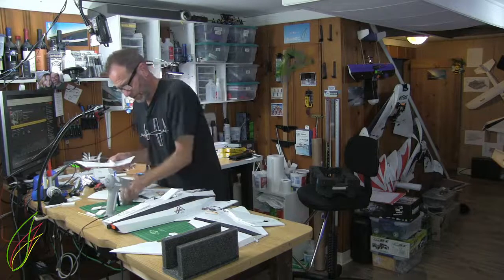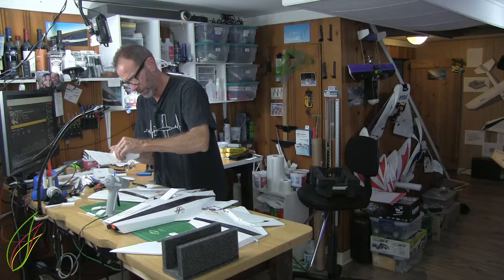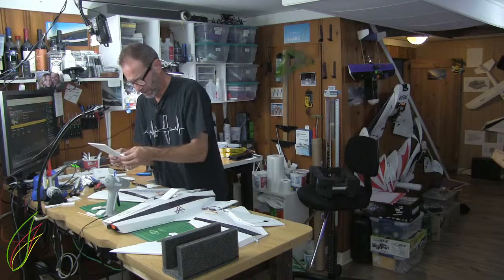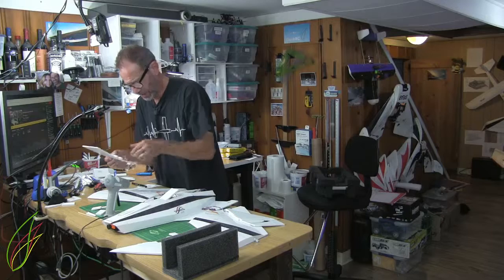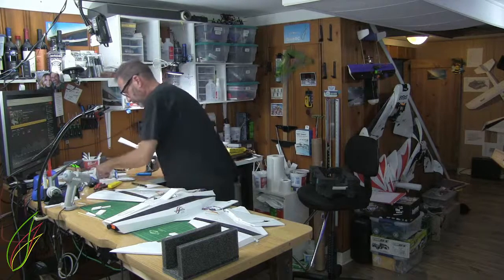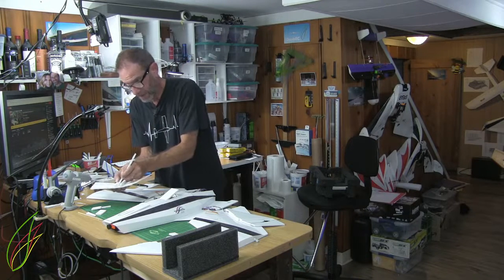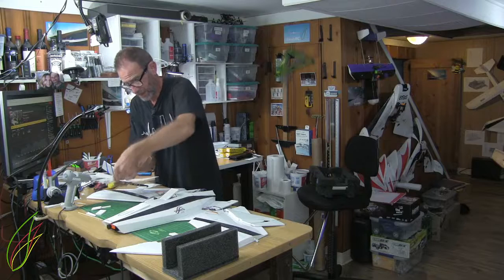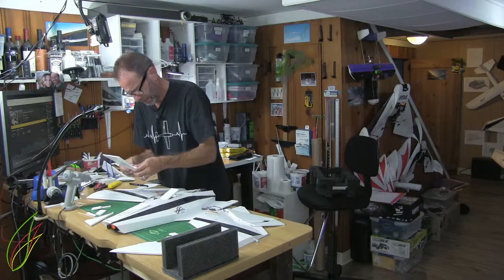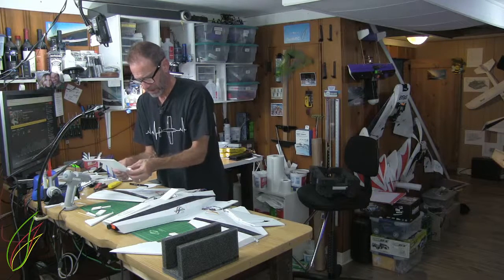Oh, I did a pretty bad gluing job on that. So what we're going to do is scooch it over that way, so I don't have as much goopage on the side. Let's get all that out of there. There we go. Our inner wing area is done.